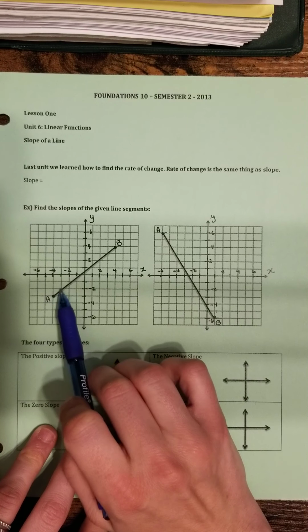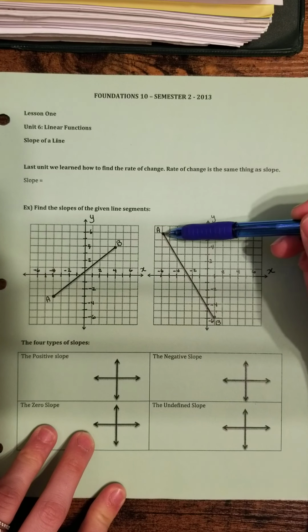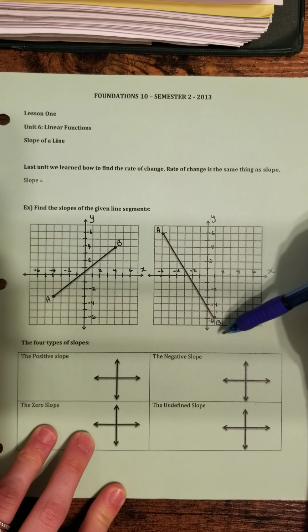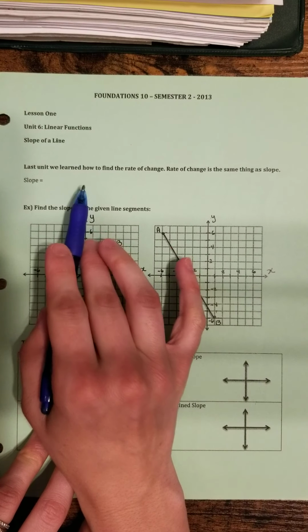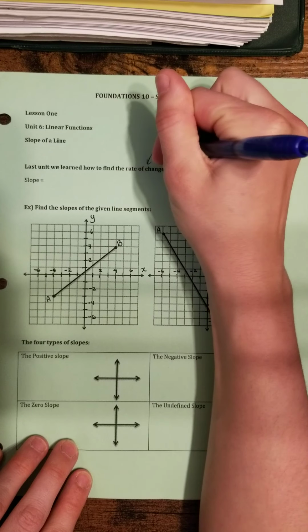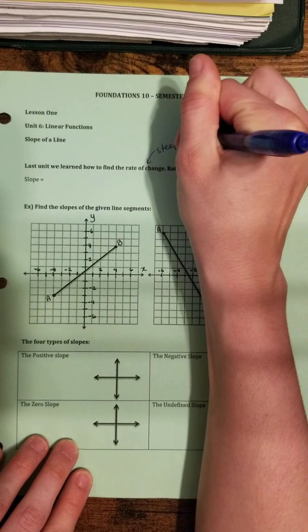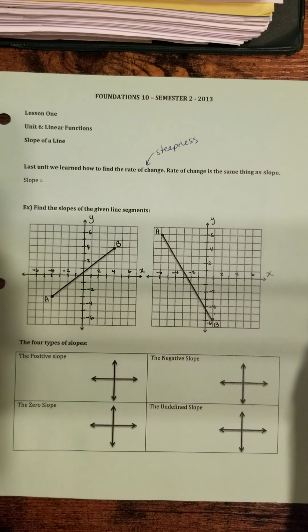Slope is how steep it is. If you were climbing up this mountain, you'd be out of breath. This one, it's a decline. You'd be running down this mountain very, very fast. Okay, so slope is like saying steepness. Last unit, we learned how to find the rate of change. Rate of change is a fancy way of saying how steep the line is. Rate of change is the same thing as slope.